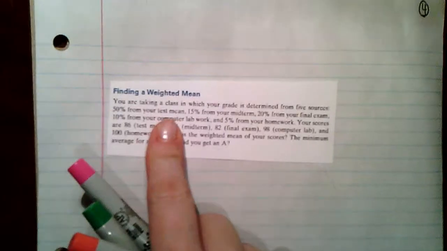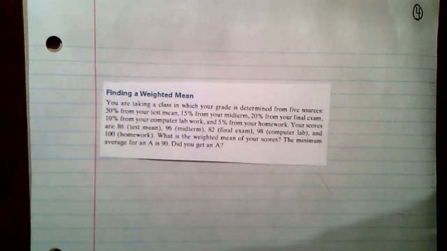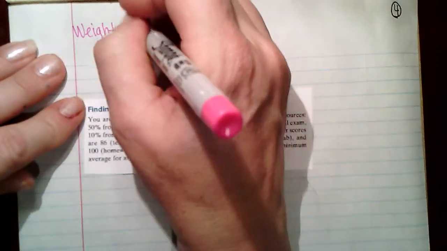So let's talk about finding a weighted mean. Here in a minute, we're going to be using the example that's finding a weighted mean, but first I want to tell you about weighted mean. Now, weighted mean is commonly used like for figuring out your grade in a class or for figuring out your GPA.